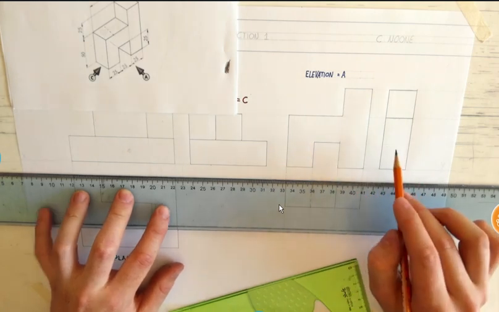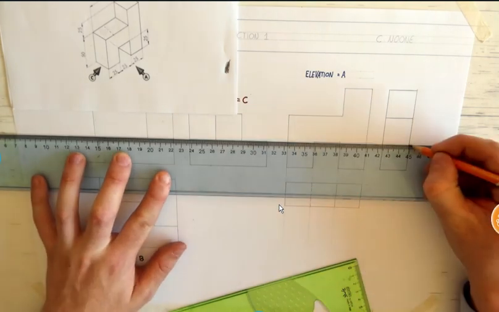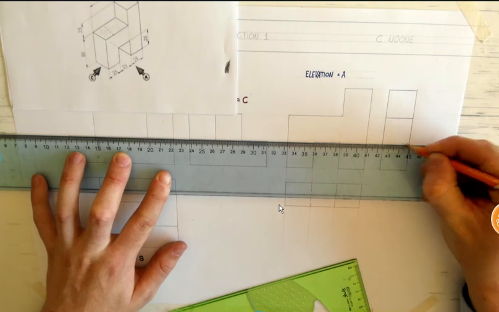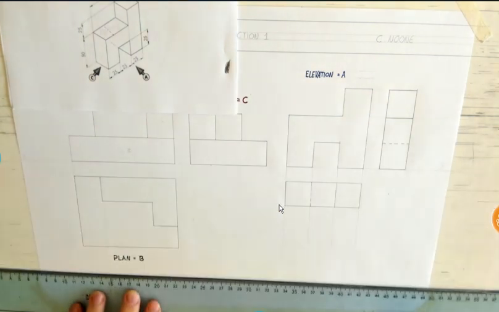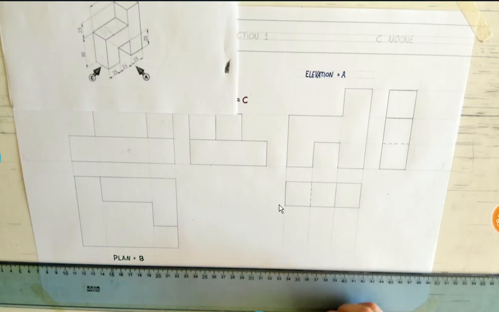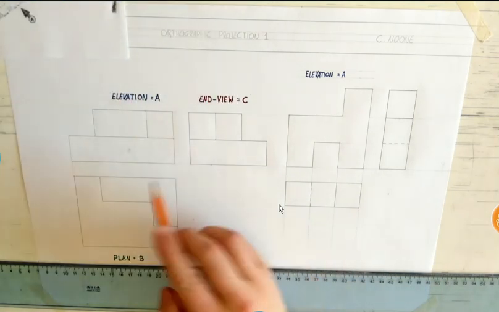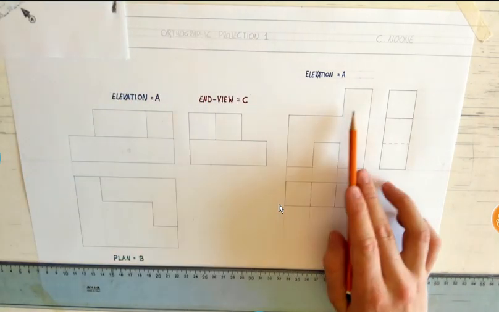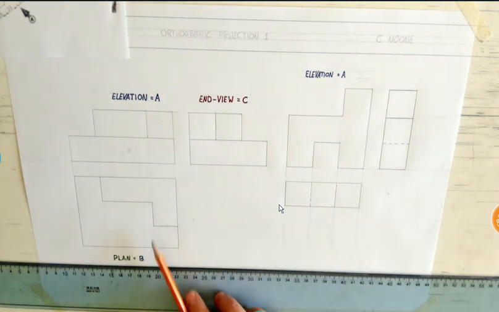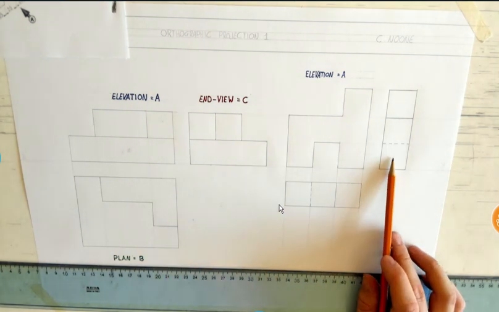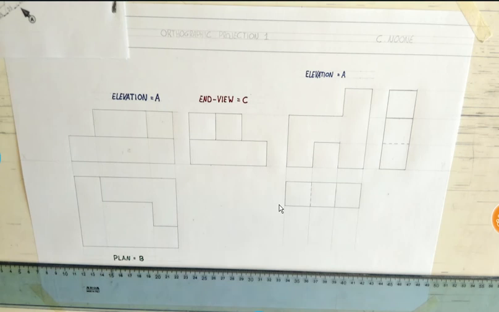I can't see it from the side, but because I know it's there, I have to show that with hidden detail. Okay, and the final thing I do there is just label my views. So my elevation, which is my elevation here, my plan, which is the look from the top, and my end view, so what it looks like from C. I'll be labeling them three.